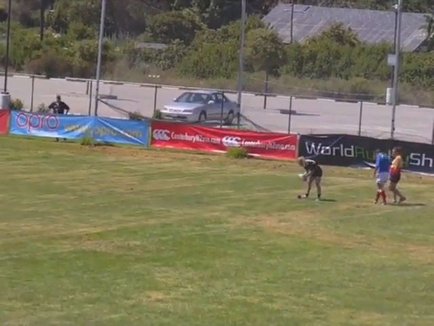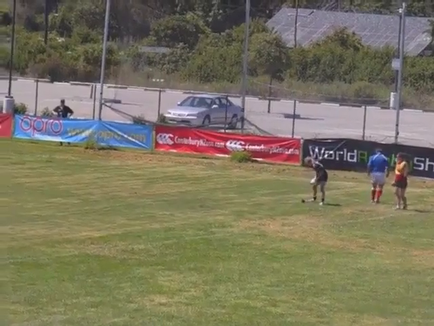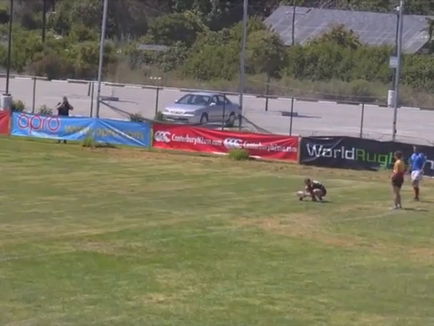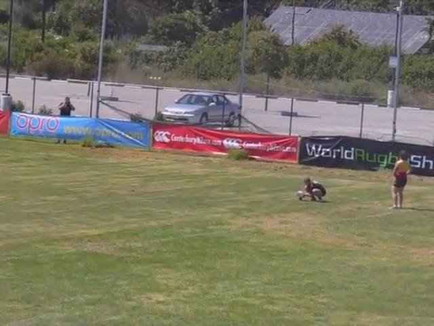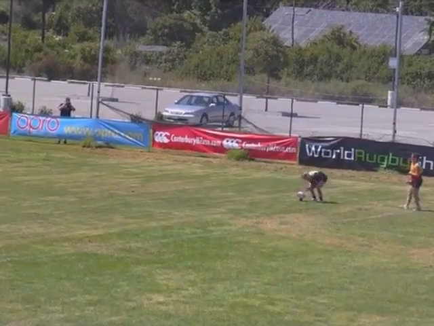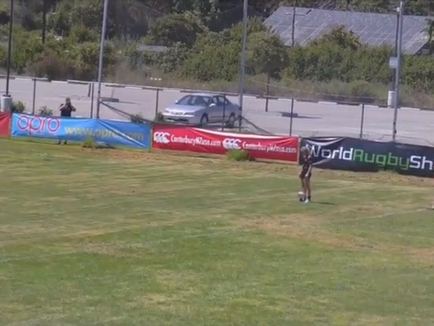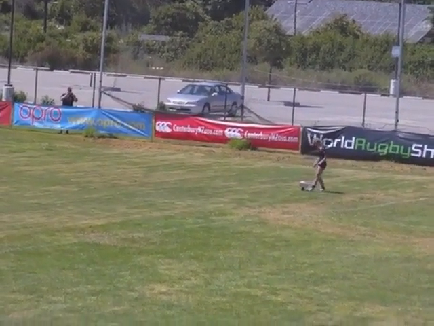It's probably about 7 meters from the sideline. She pulled it out almost to the 22.